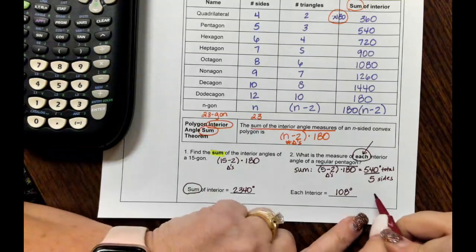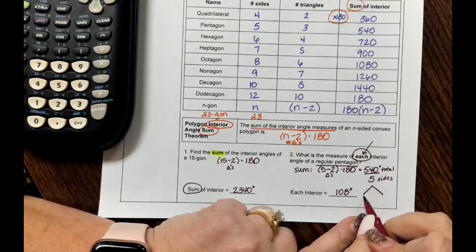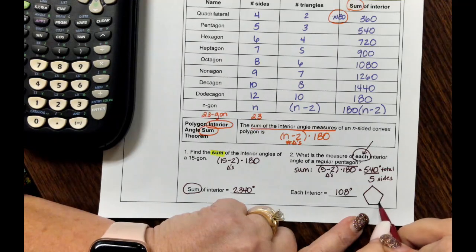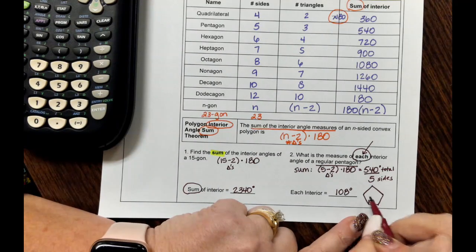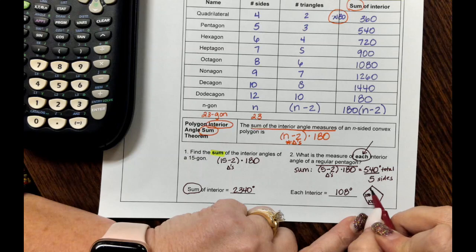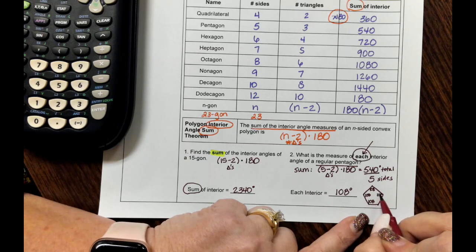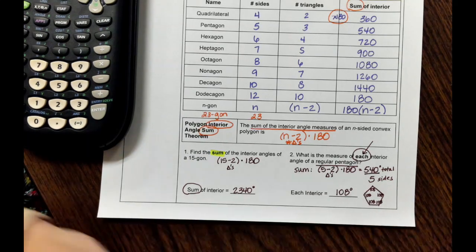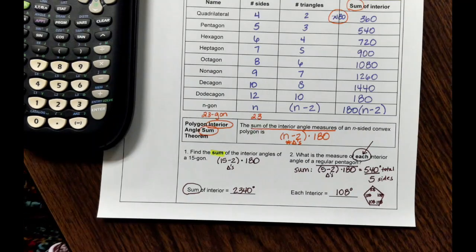So each of those angles, if I could draw it really well, would be 108 because it says that it's regular. So each of those is 108, which adds up to 540. Okay? Now, let's talk about exterior angles.